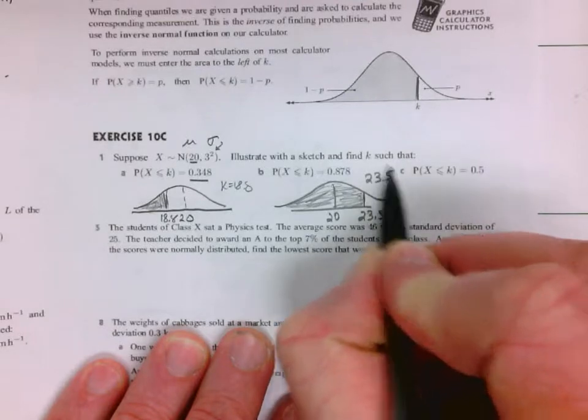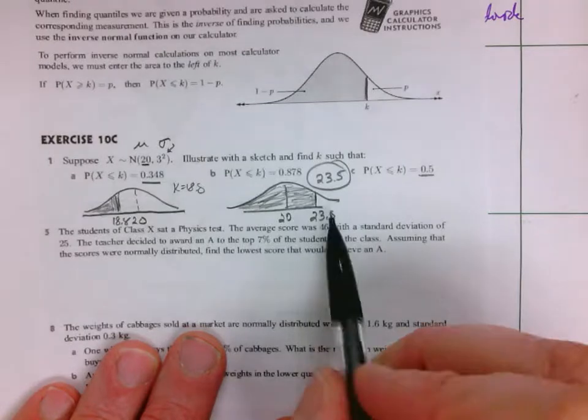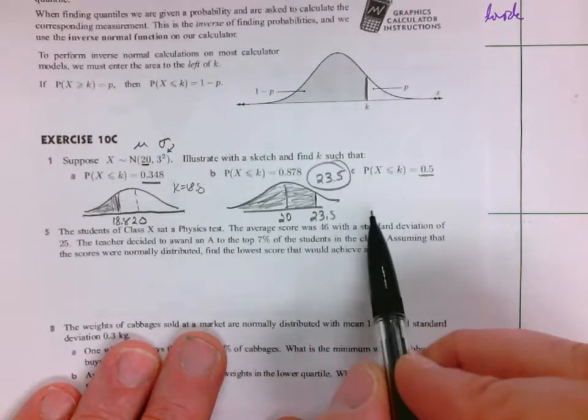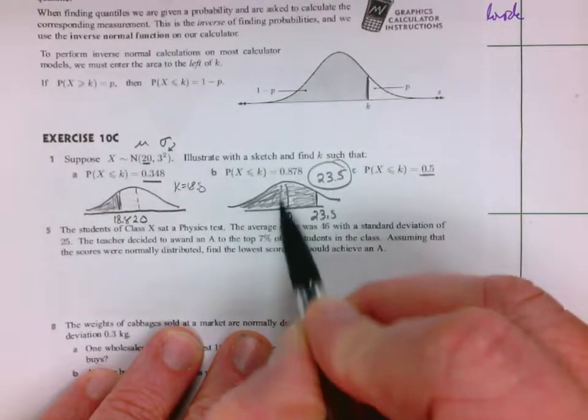Again, the picture helps. You saw the big error that happened before. 50% is going to be right on the mean. Because, again, saved yourself some time. There's that picture there.